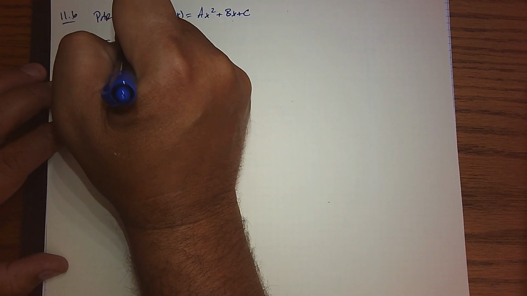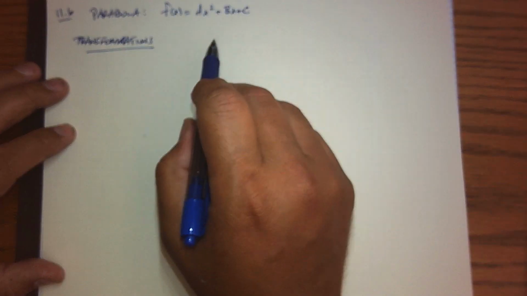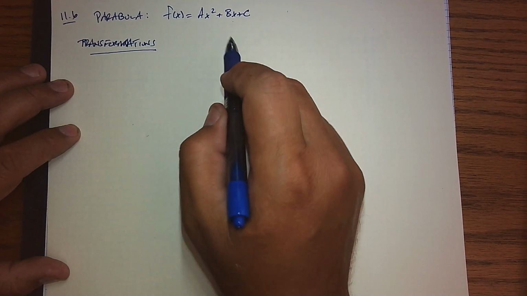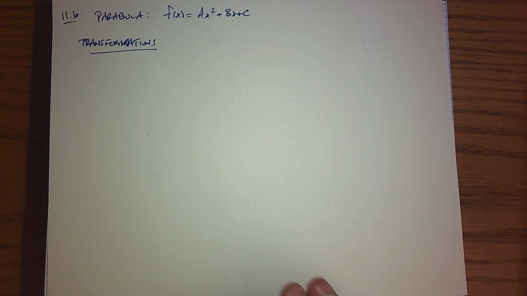So what a transformation is, basically, it takes a basic shape and shifts it left, right, up, down, stretches it, makes it longer, compresses it, makes it shorter, or even flips it on its head. So those are our basic transformations.